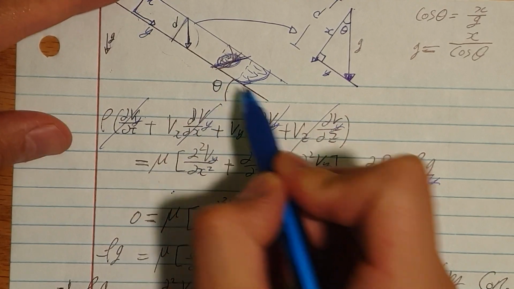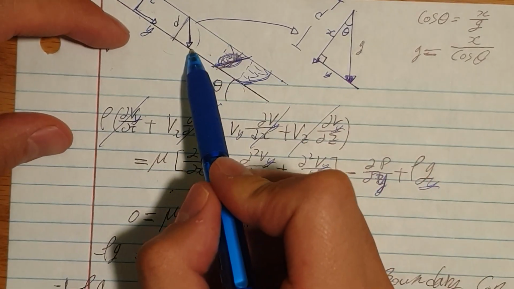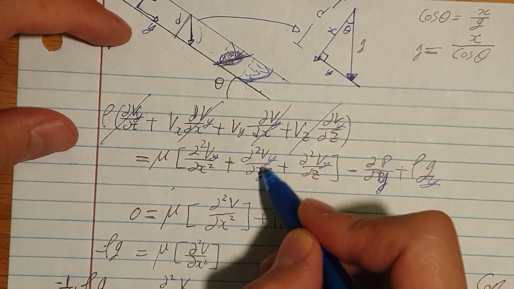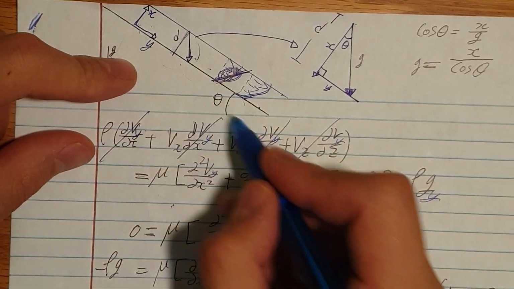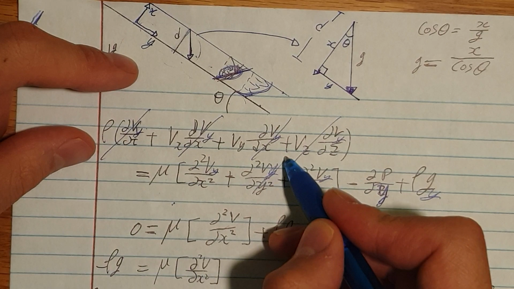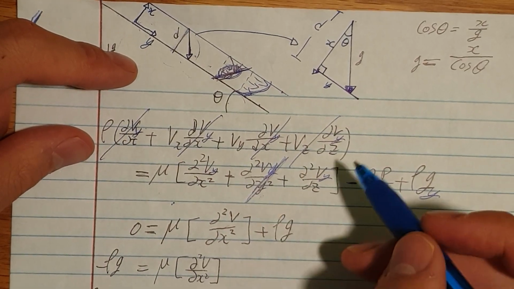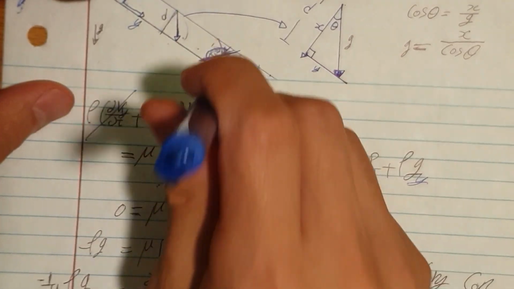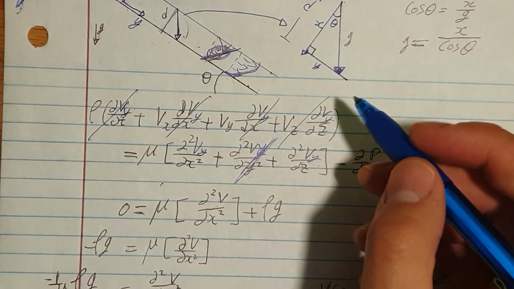And because it's fully developed, the speed here and here is not going to be different. So the Vy, velocity y, does not depend on y, so this goes out. And the Vy does not change in the z direction, because this is one-dimensional.